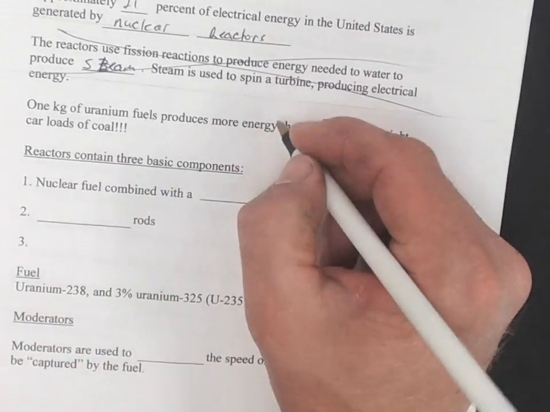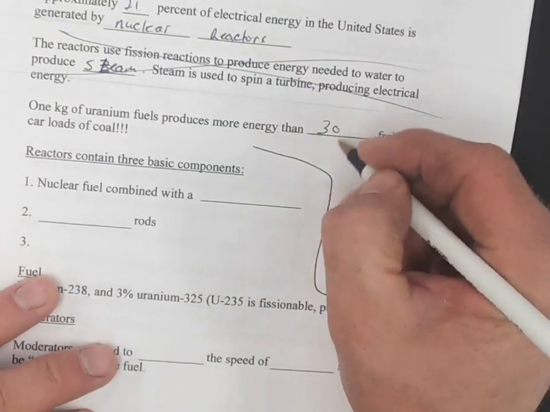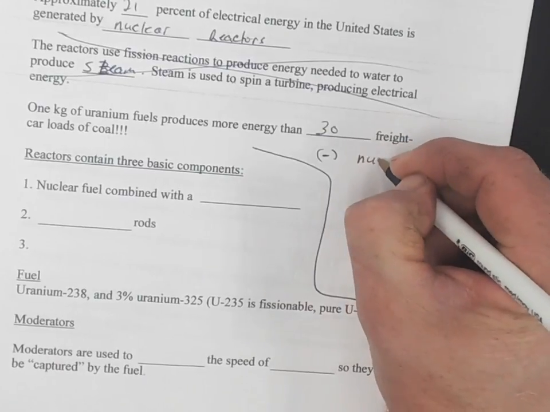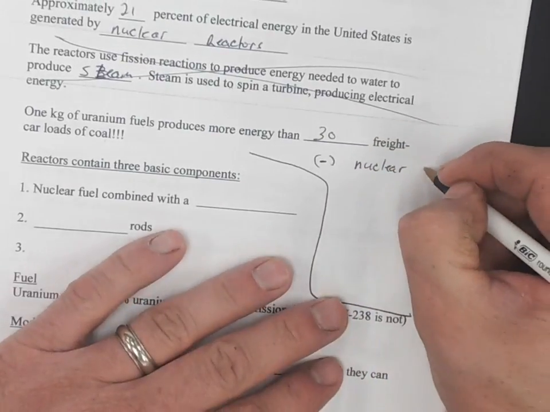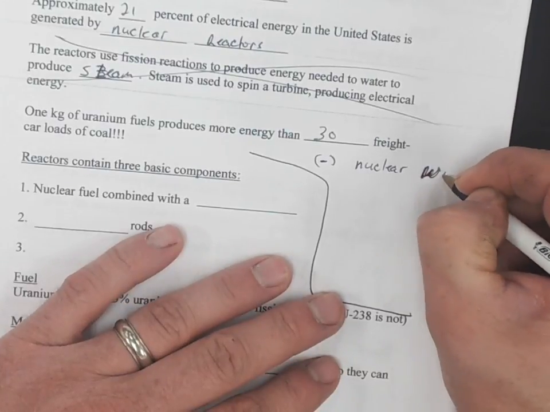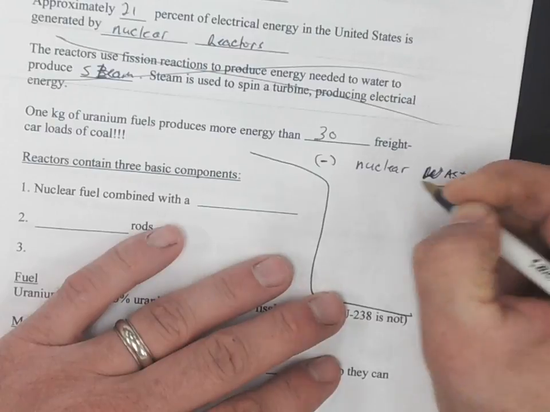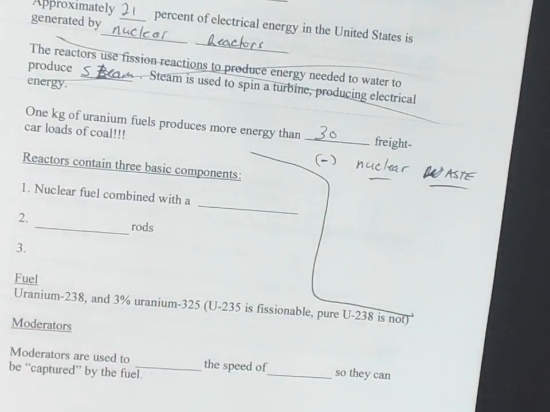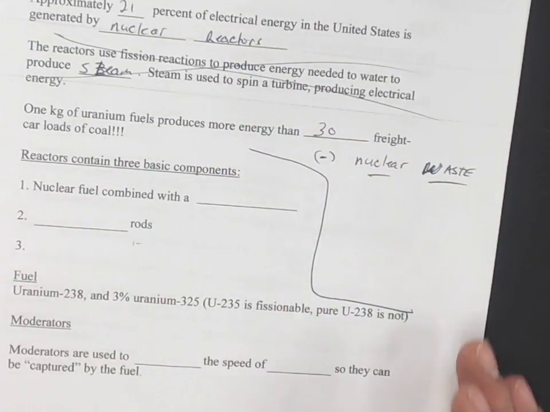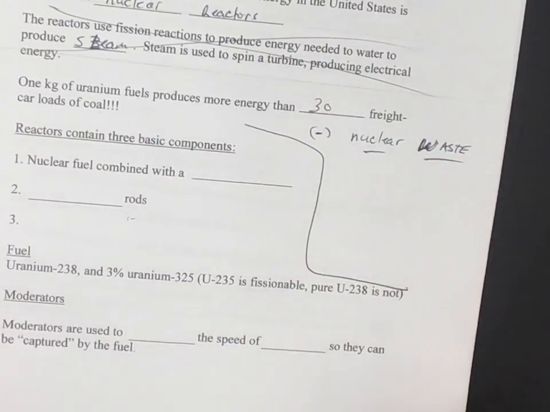The downsides, so I want to just break this down here. The negative sides is that you produce nuclear radioactive waste. Uranium is essentially non-renewable because it is a resource that is limited. There's a finite amount of it on the Earth. So it's not considered a renewable resource. So nuclear waste is produced.